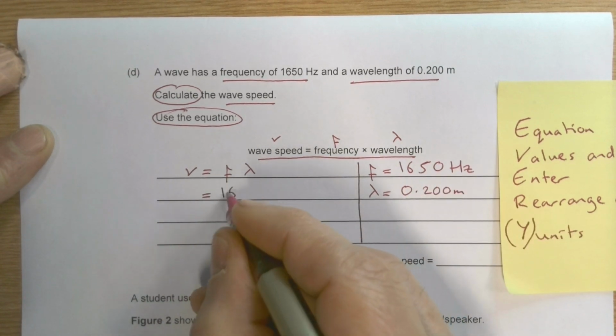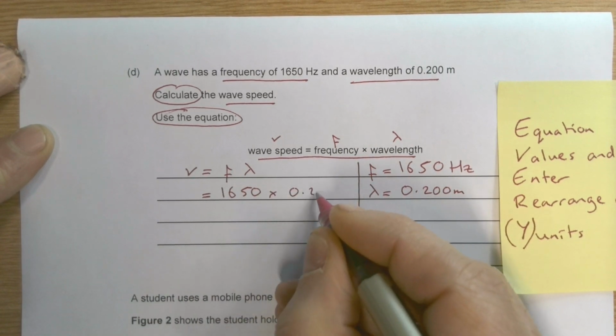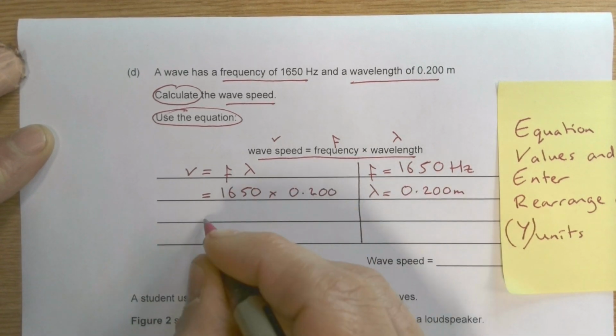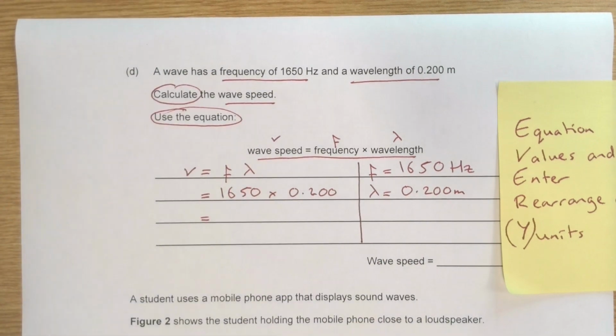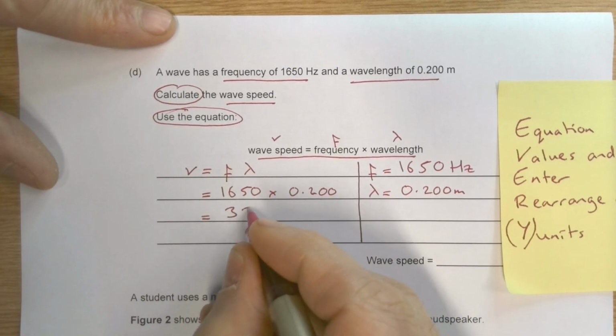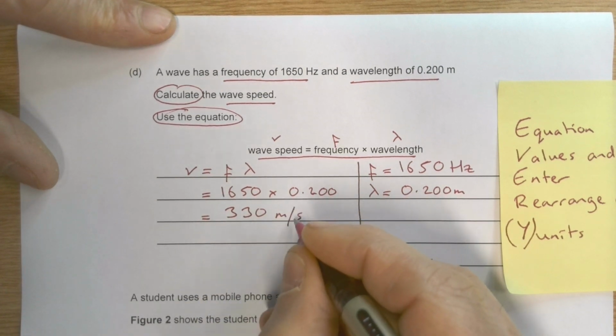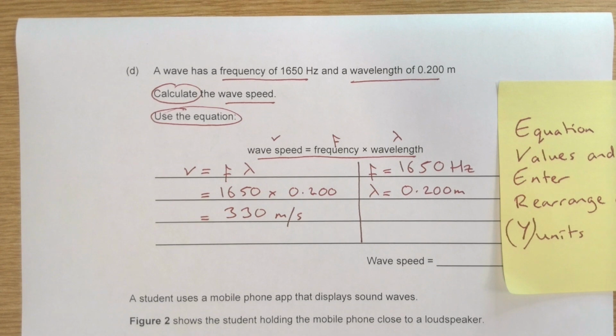So 1650 times 0.200 equals, solve that question. So 1650 times 0.2 equals 330 meters per second. There's my wave speed. And that, interestingly, is a normal speed for the speed of sound.